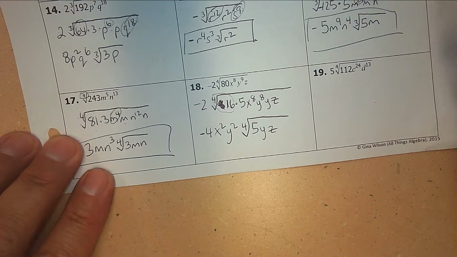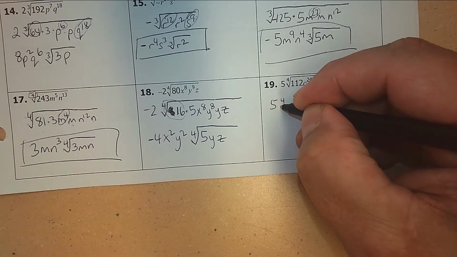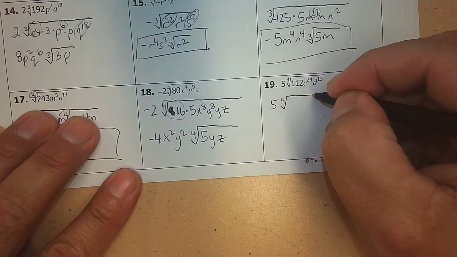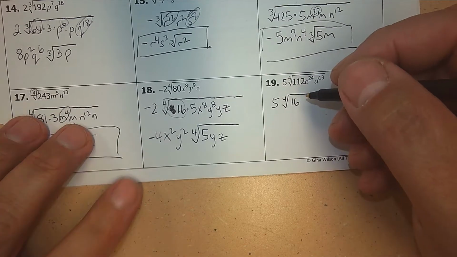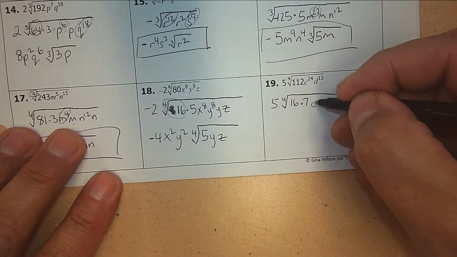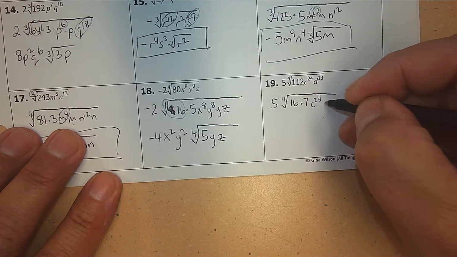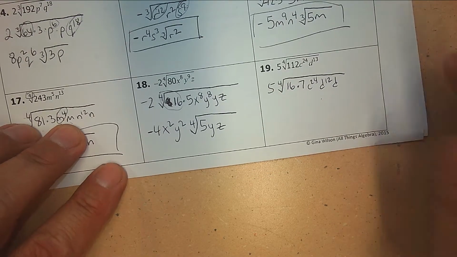All right, number 19. So again, the 4th root. So 112, what 4th root goes into it evenly? So that's 16, that's the perfect fourth. And it's 16 times 7. d to the 24 is good because 4 goes into it evenly. d is going to be 12 and then d, so that I have an exponent that 4 goes into evenly.